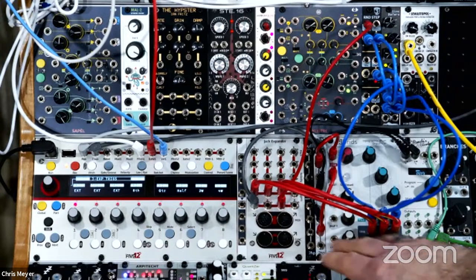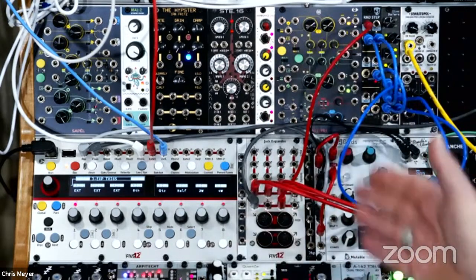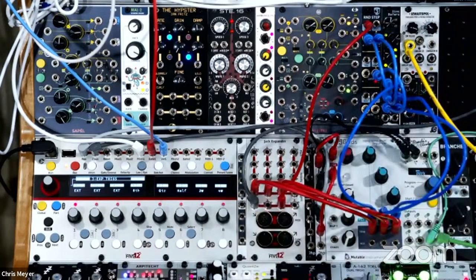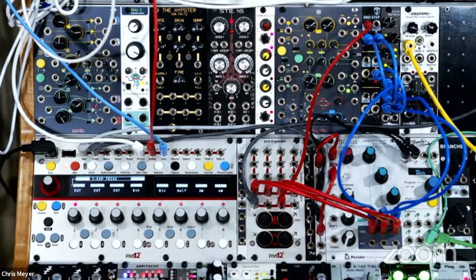I have the full-size versions of all of Emily's stuff in the big case, and then I use micro versions in my gigging case just because I want to fit more modules into there. But I always try to make sure I buy Emily's original before buying a micro, just to make sure she gets some money out of the deal.